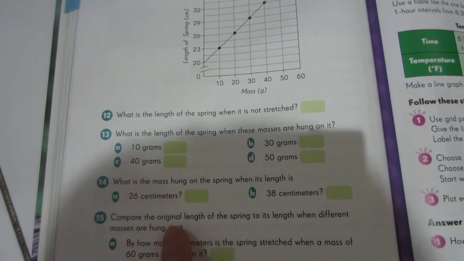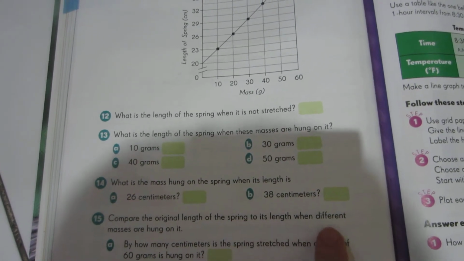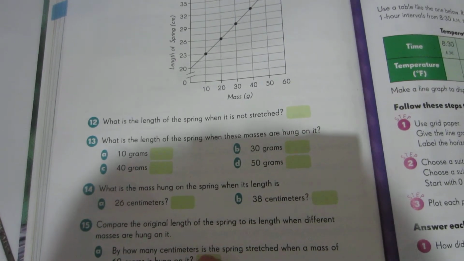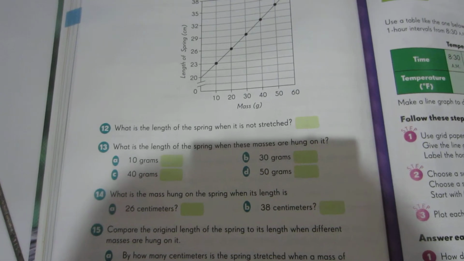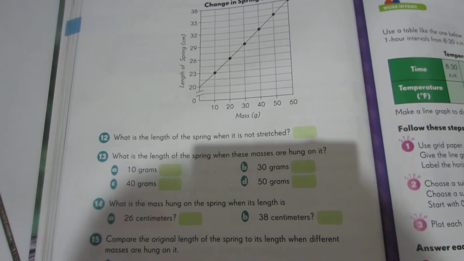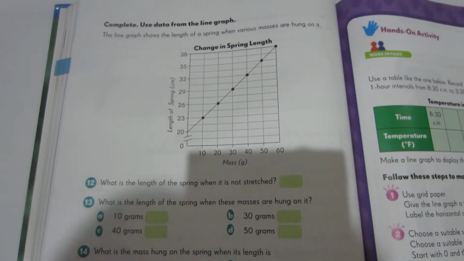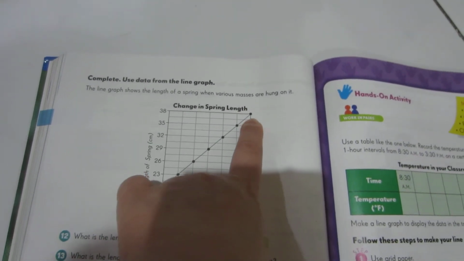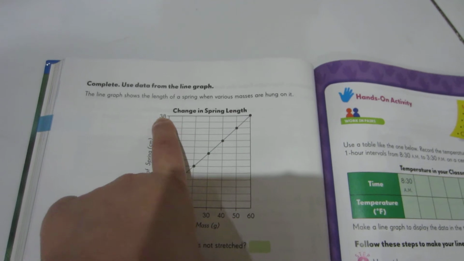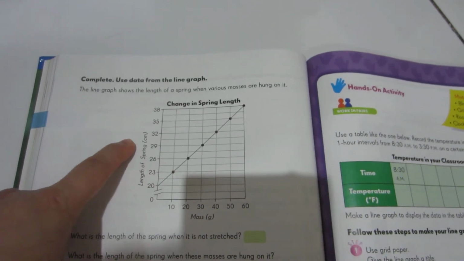Compare the original length of the spring to its length when the different masses are hung on it. By how many centimeters is the spring stretched when a mass of 60 grams is hung on it? So take a look at 60 grams. 60 grams in here. So you can see that it stretches this many centimeters.